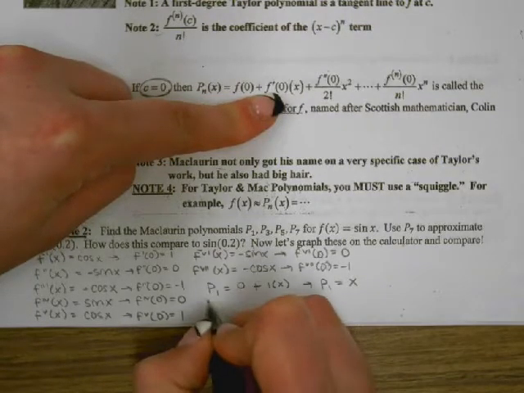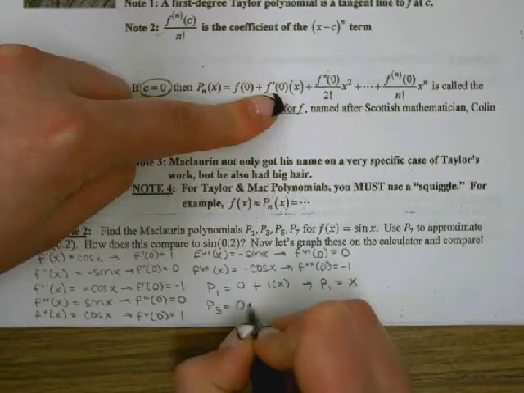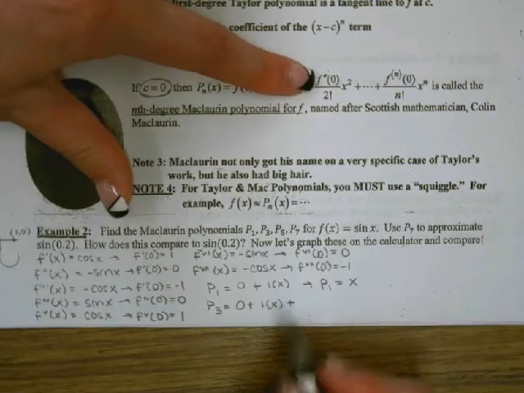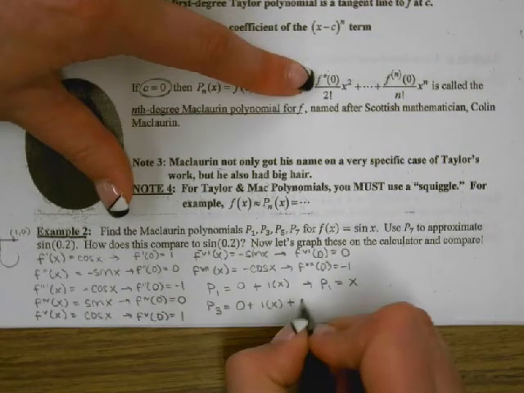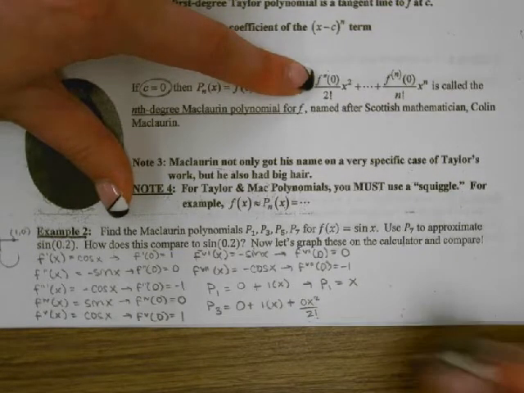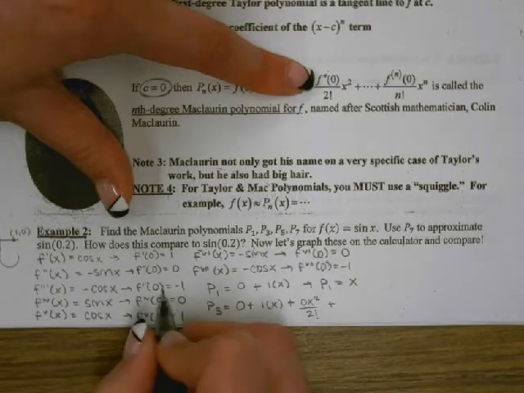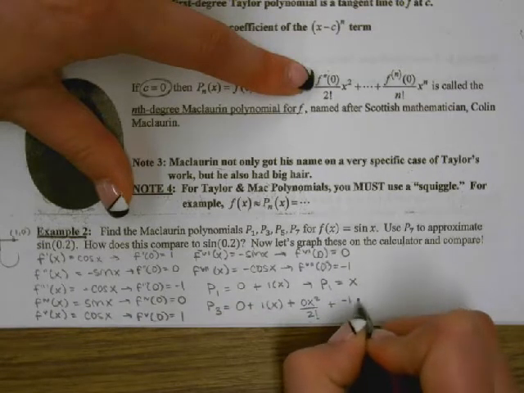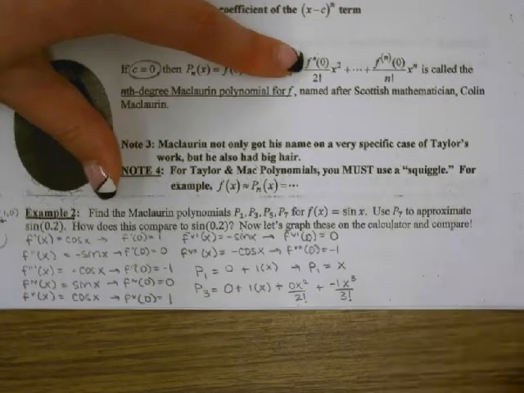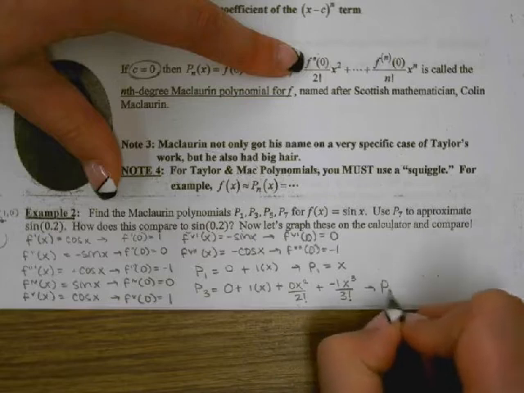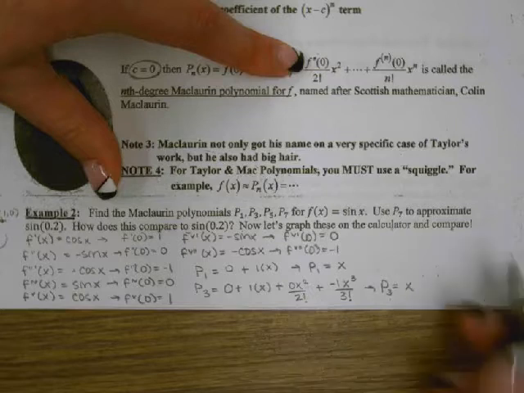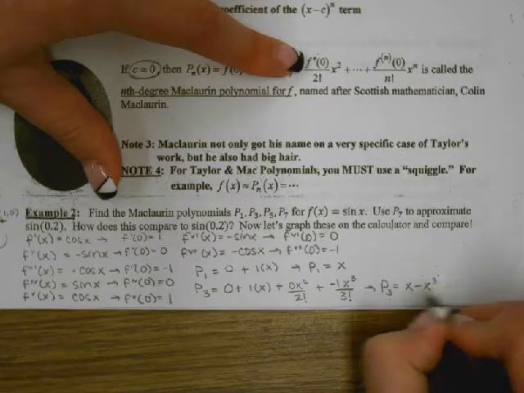All right. For the third one, we're going to say 0 plus 1 times x plus the second derivative evaluated at 0, which happens to be 0, times x squared divided by 2 factorial, plus the third derivative evaluated at 0, which is negative 1, times x to the third divided by 3 factorial. So if you look at this, that means that the third one is going to be x, we ignore the second one because it's just 0, minus x to the third over 3 factorial.